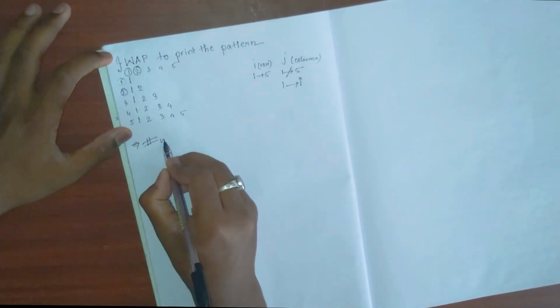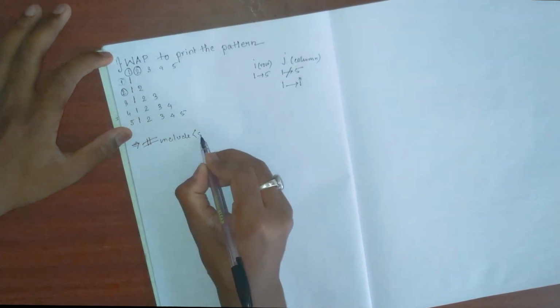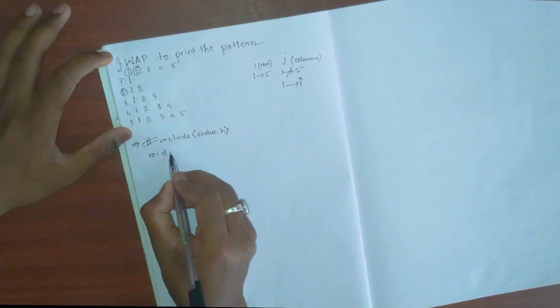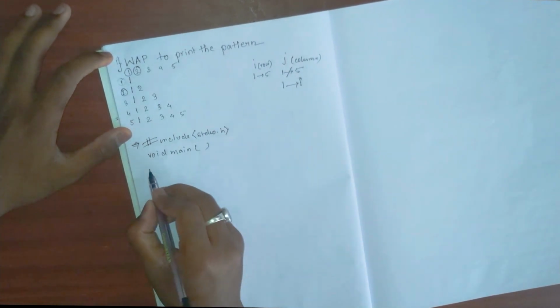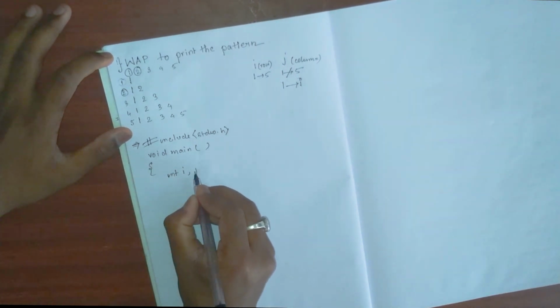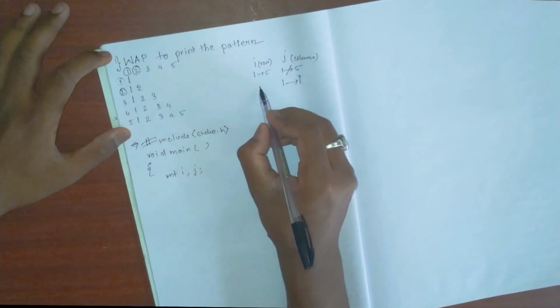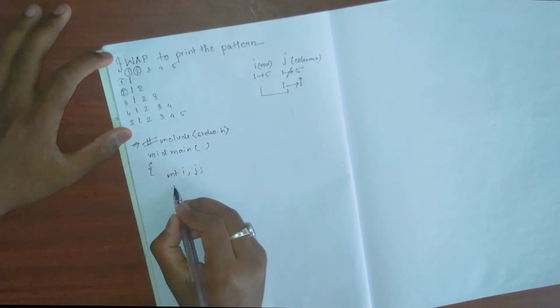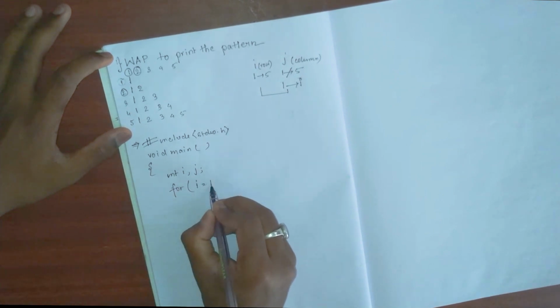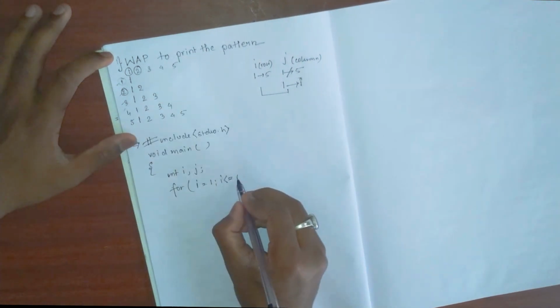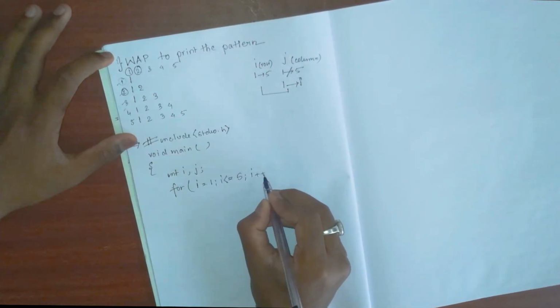First we have to include stdio.h, then void main, which will be our main function. Inside this we will take variables integer i, integer j for the loops, to run two loops. First we will write the loop for the rows: for i equals 1, i smaller than or equal to 5, i plus plus.